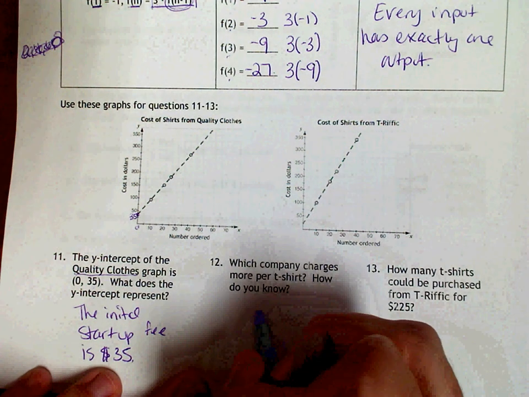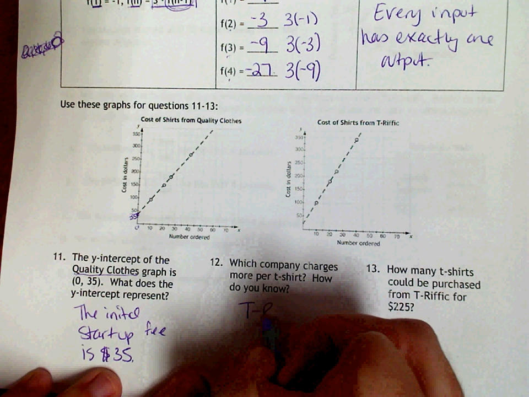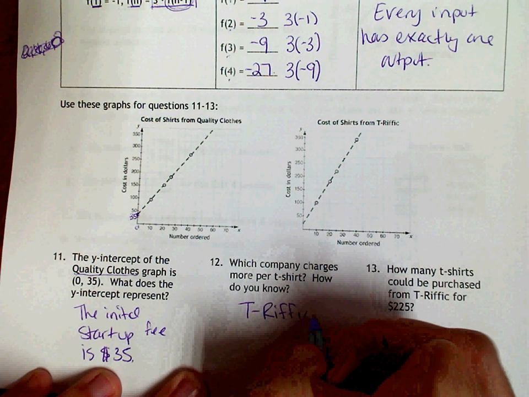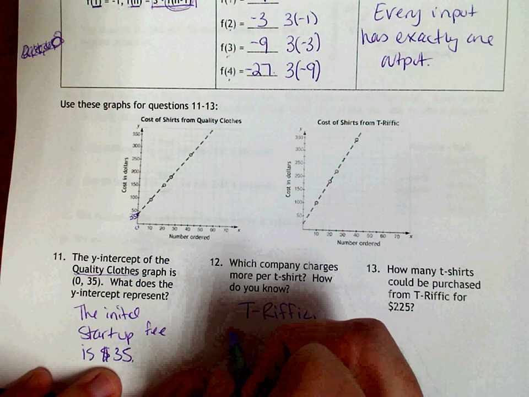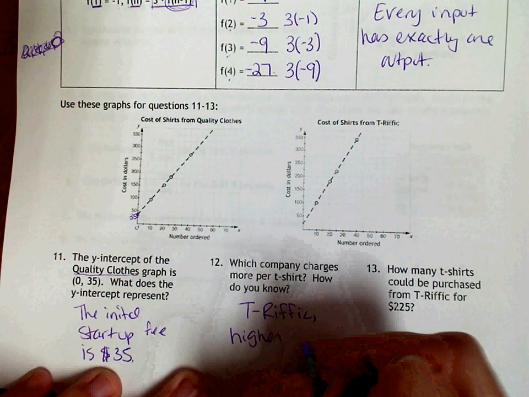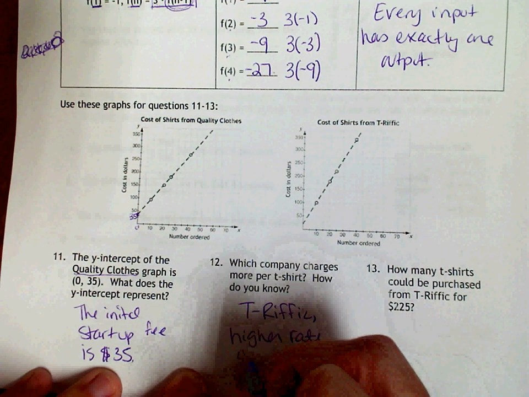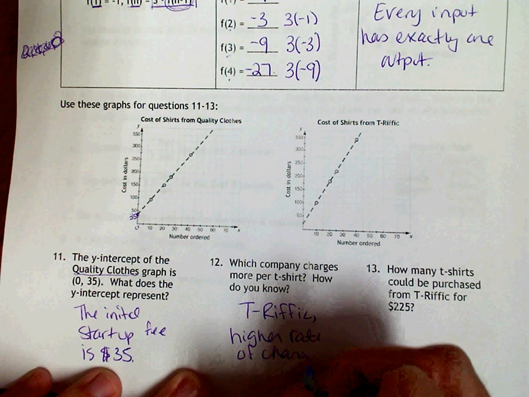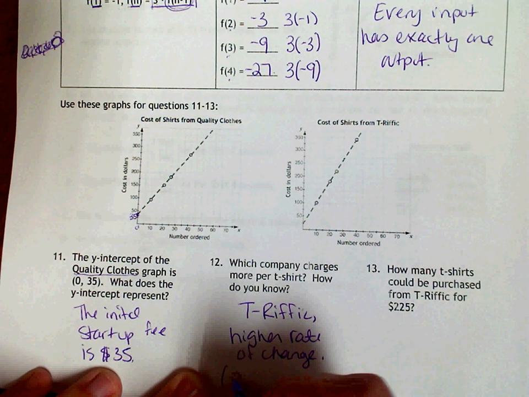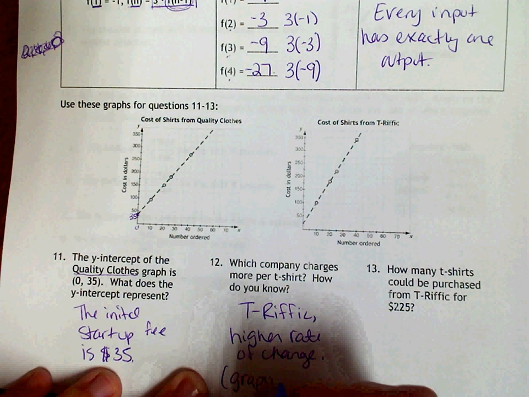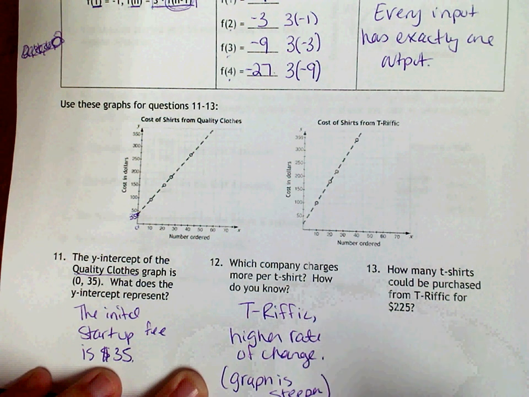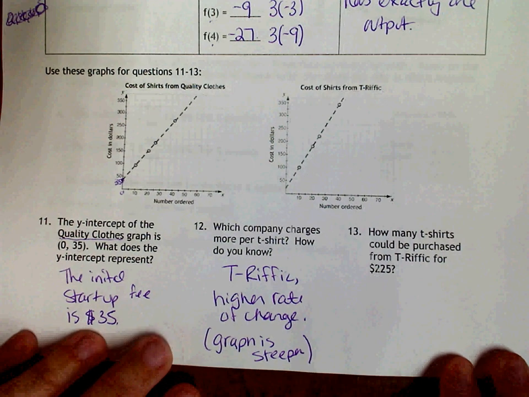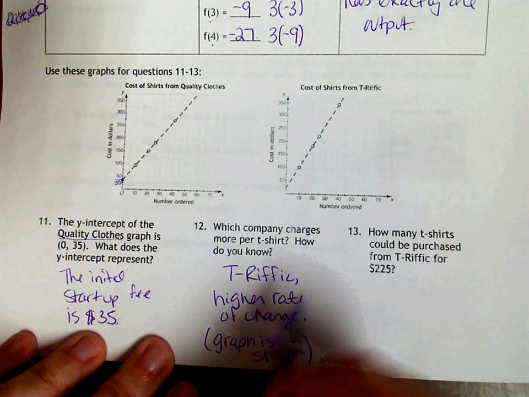So I'm going to say Terrific, and why? I'm going to say it has a higher rate of change. Or you could say that the graph is steeper. Okay, so either one of those, they mean the same thing.